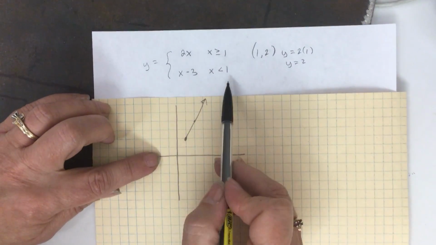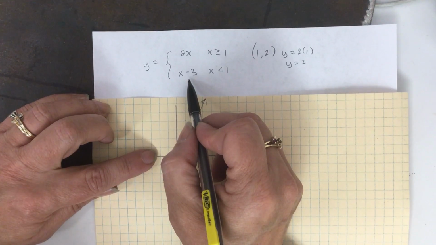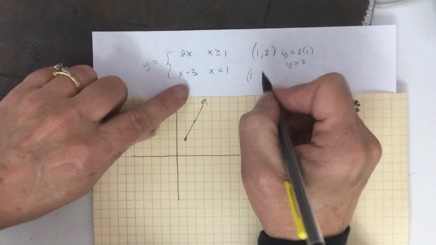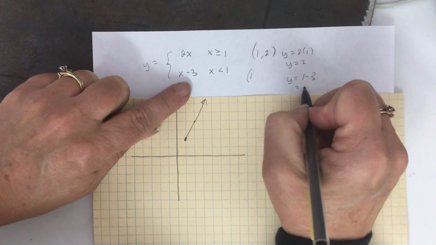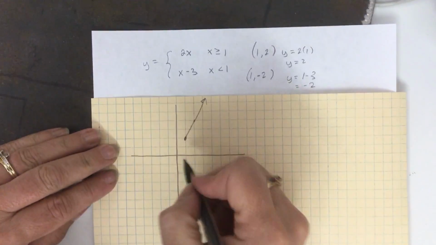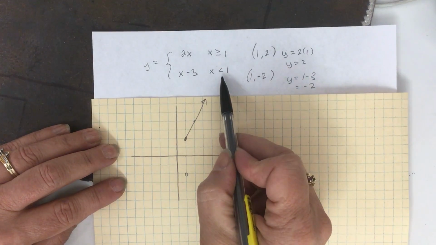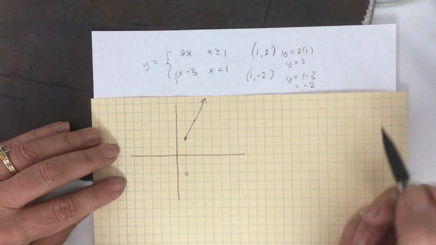Now this one has two parts to it. So everything less than 1, I'm going to use this equation. So if I plug in 1 for this equation, y is equal to 1 minus 3, so I get negative 2. So I'm going to plot the point 1, negative 2, and I'm going to put an open circle because it's just less than, and then this has a slope of 1 over 1.